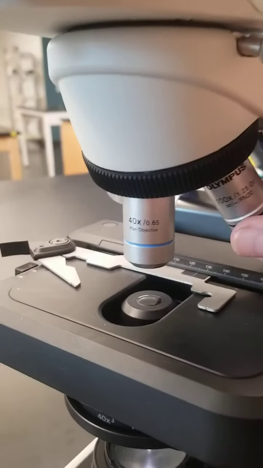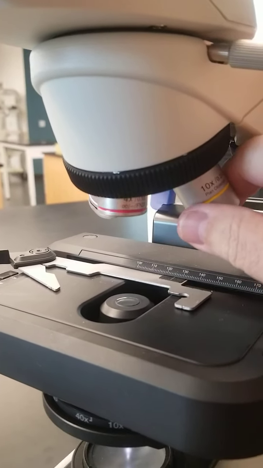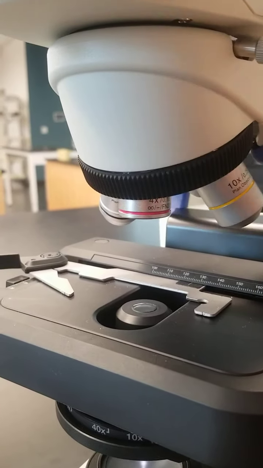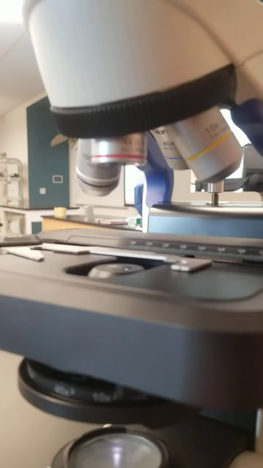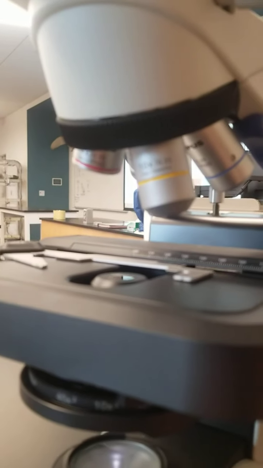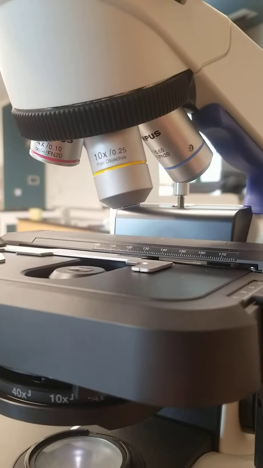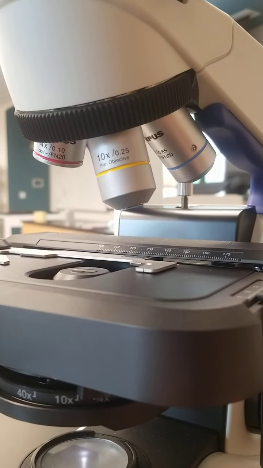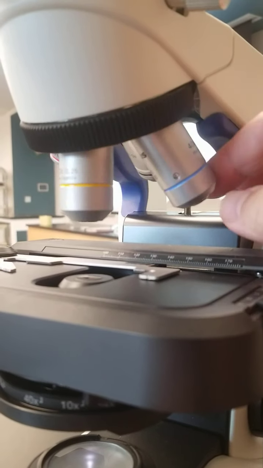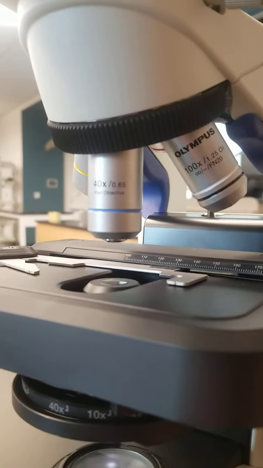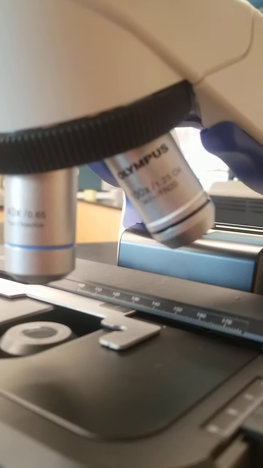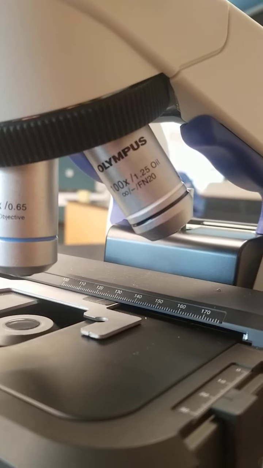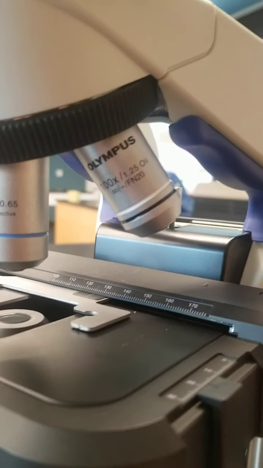Excellent. These are 4 objective lenses all attached to what's called a rotating nose piece. This is the scanning objective and the scanning objective lens. That's a 4x magnification. Next one is the low power objective with the low power objective lens in there. That's a 10x. And then the high power objective with the high power objective lens. That's 40x. And then we can see the oil immersion lens and the oil immersion objective, and that is a 100x magnification. We don't really use that one in zoology.